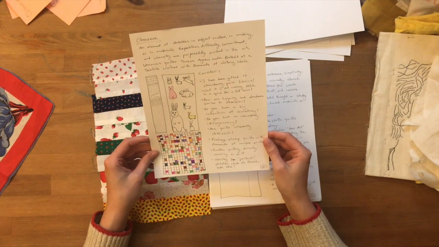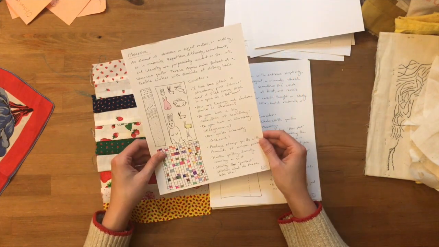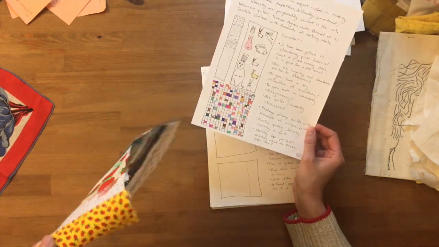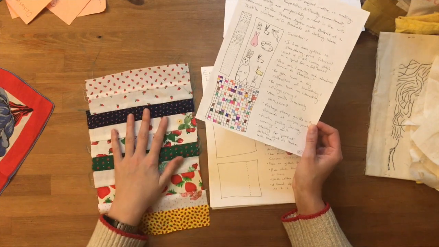So whatever obsessive thing that you can think of, it doesn't have to take forever. It could just be sewing 10 pieces of fabric together. But which 10? Is there something that's a weird little idiosyncrasy about your fabric stash as well?